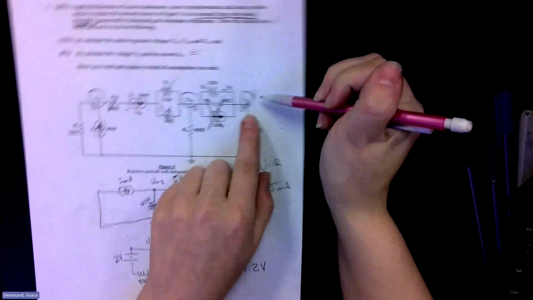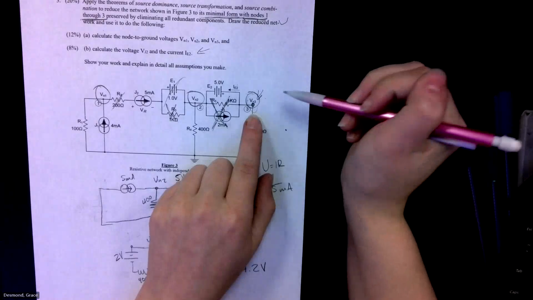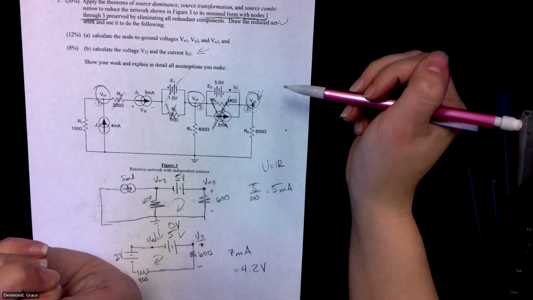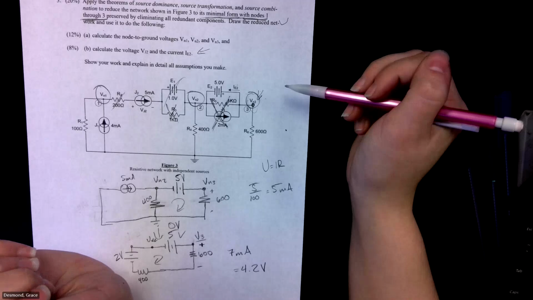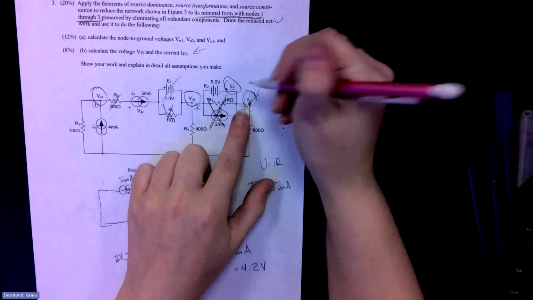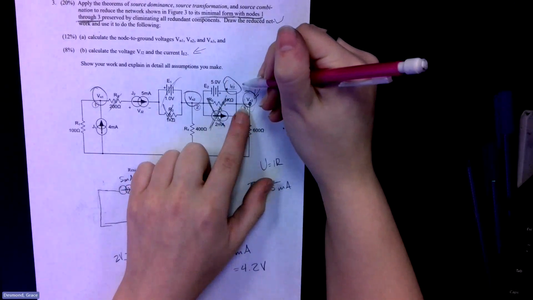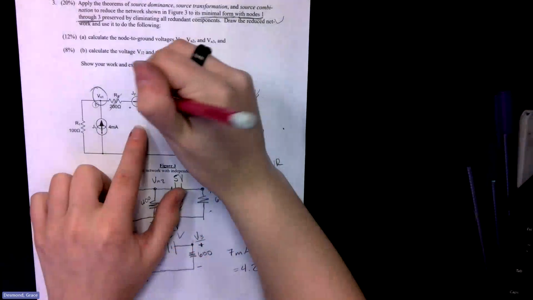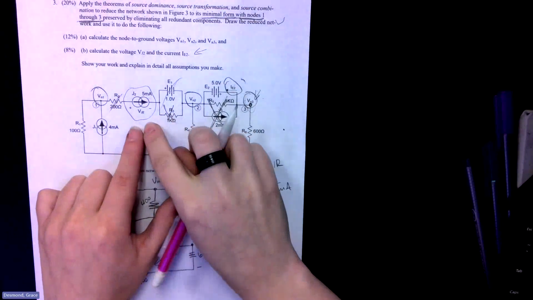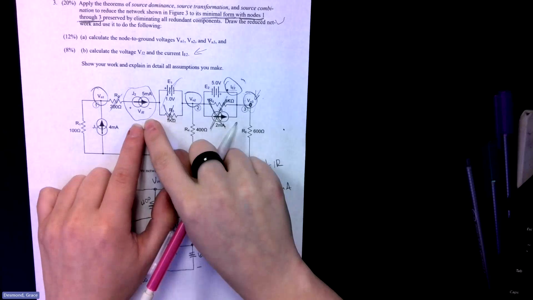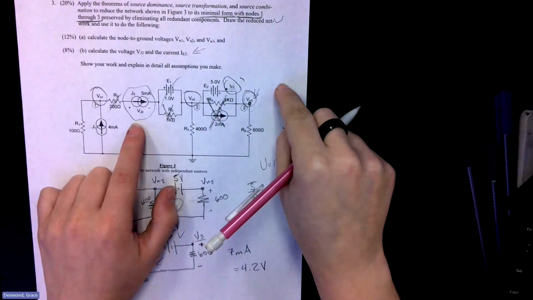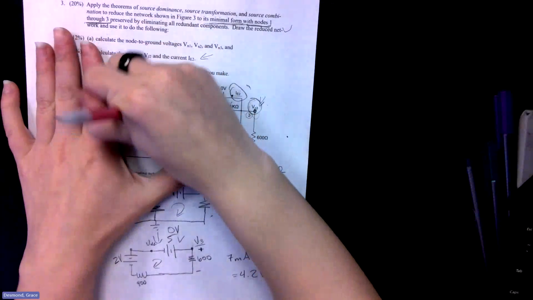We couldn't find this current, for example. And then we're going to need eventually this voltage, and for those, we have to turn it back to normal. But for this, no step in that. Exactly. Because those are just equivalents.